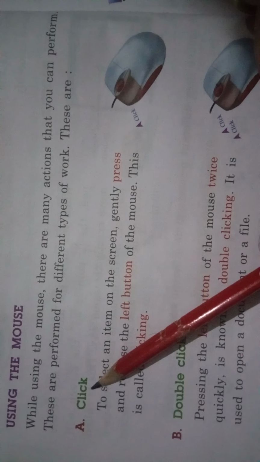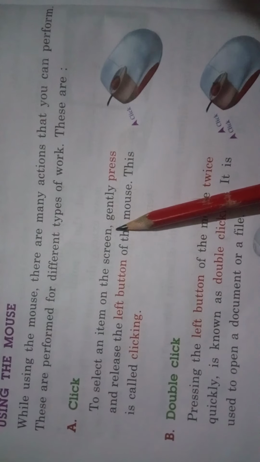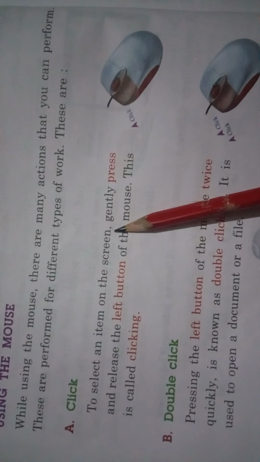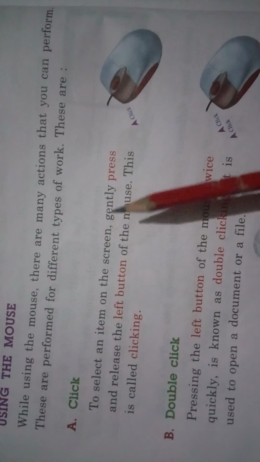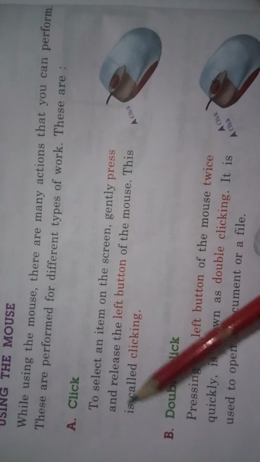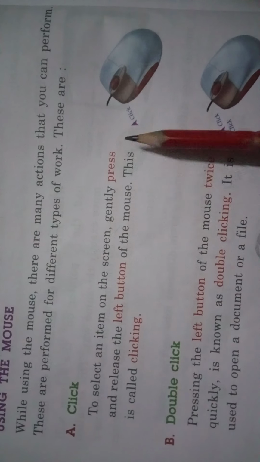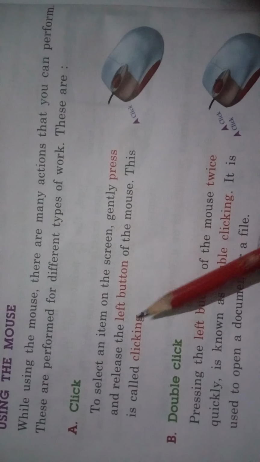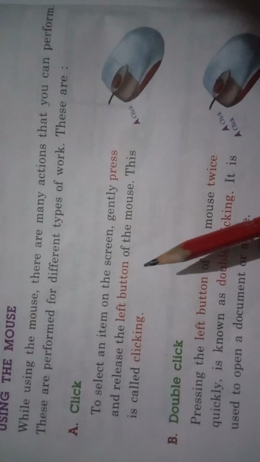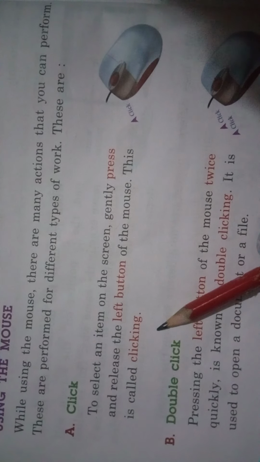First one is click. To select an item on the screen, we use the mouse. Gently press and release the left button of the mouse. This is called clicking. When you press the mouse button and release, this is called clicking.